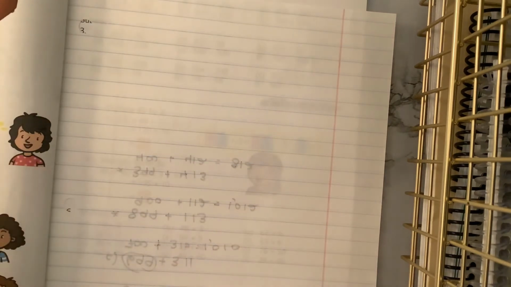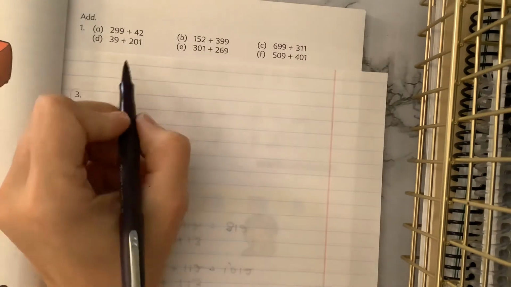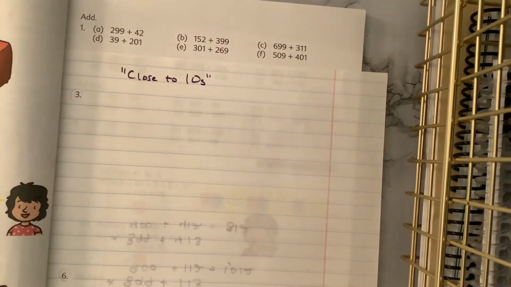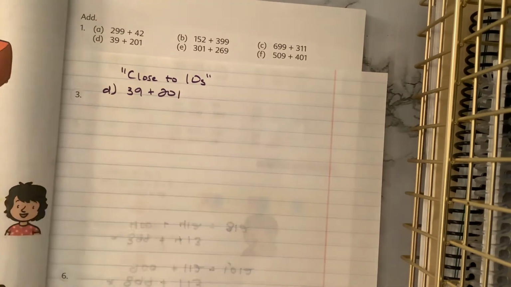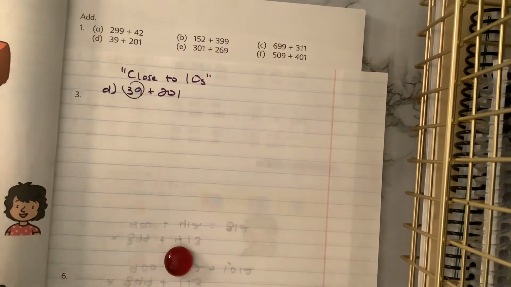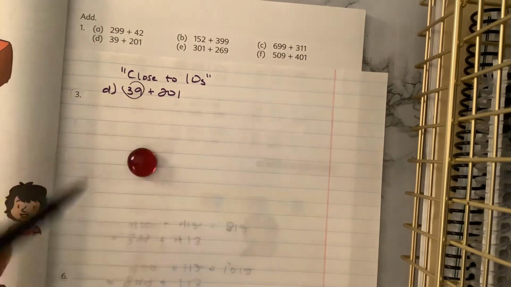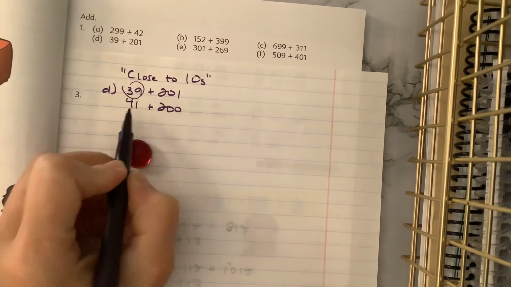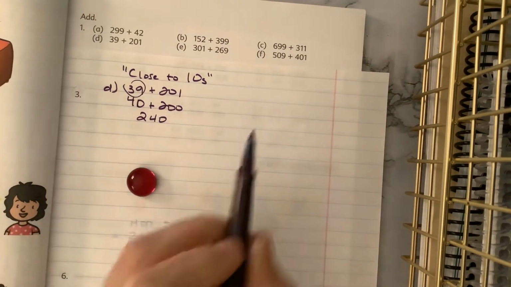Okay, let's try some other strategies. These ones are going to be kind of like a close to 10s, okay? Close to 10s. It's very similar to what we just talked about, but instead of 100s, we're talking about close to 10s. Okay, so if we look at part D, 39 plus 201. We want to see how we can get close to, so find the number that is close to a multiple of 10. And again, we're going to take from here and move it here. So if we're taking from here, that becomes 200, and we're moving it here, that's 40. And now we can add 40 and 200 in our heads to get 240.